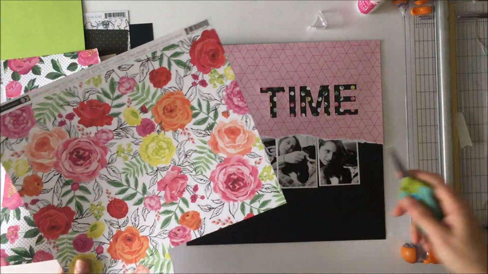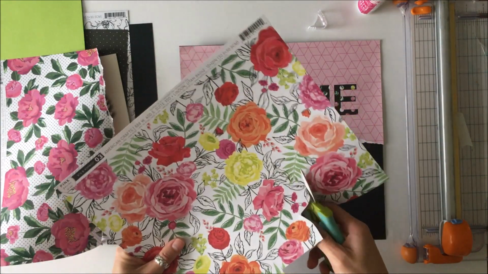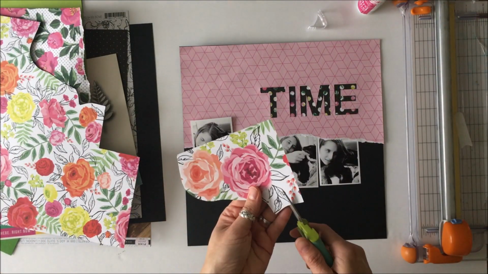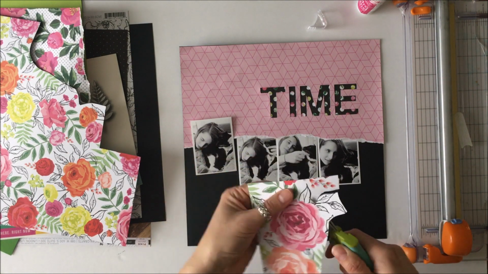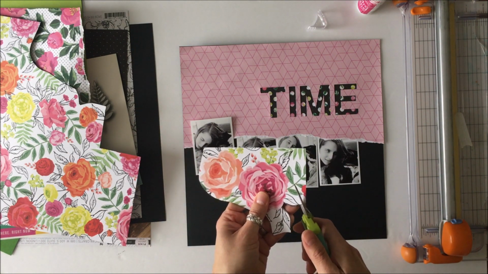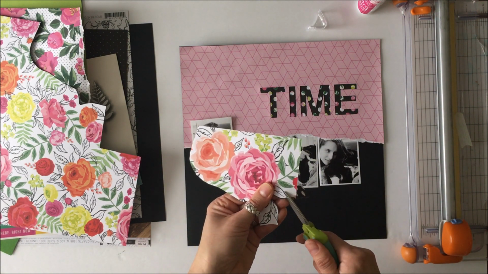You could absolutely fit more than 2 4 by 6 photos on a page, but I feel that it gets really crowded, especially if you want to use lots of elements. Like these flowers are rather oversized, and if you were to use them even fussy cut, I think the page would be very busy, and I like to have white space where your eye can rest.